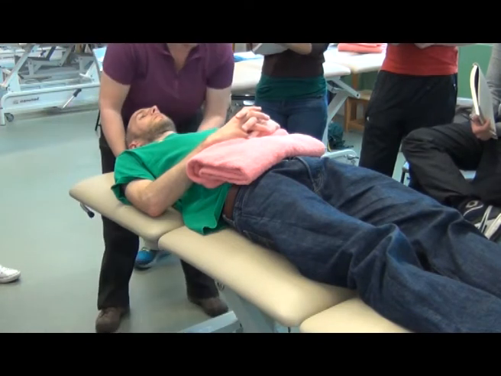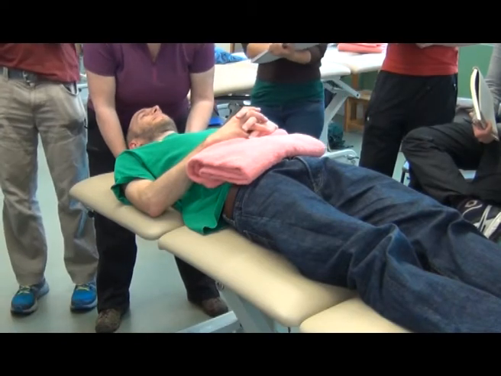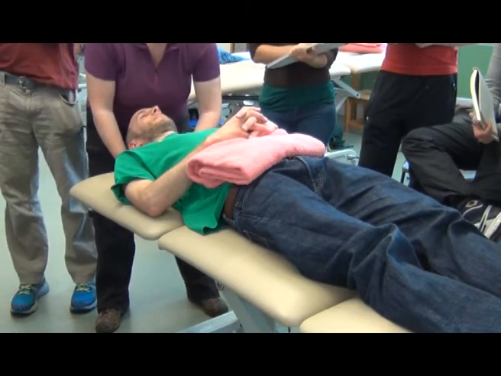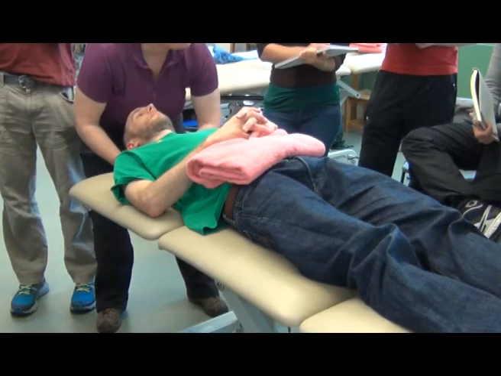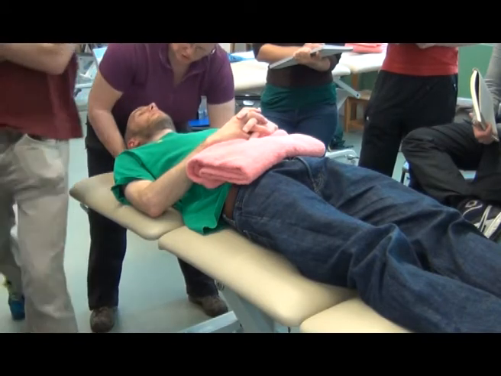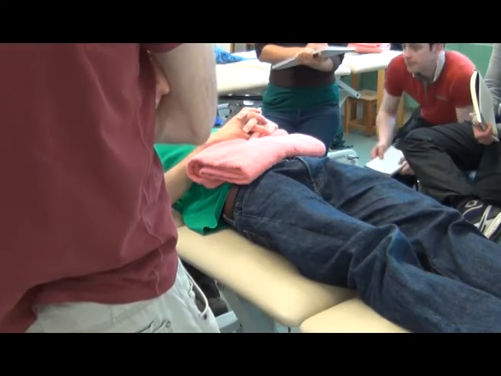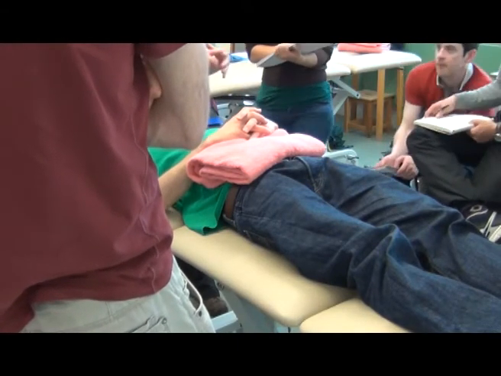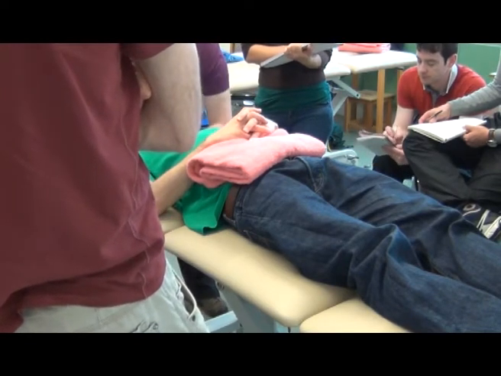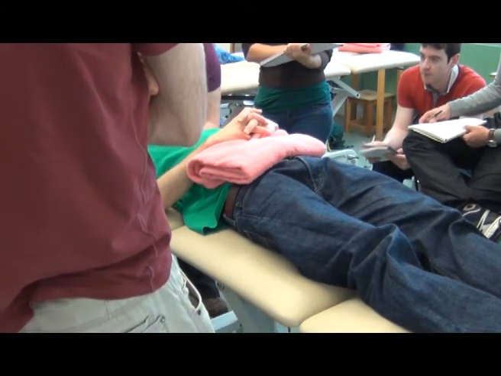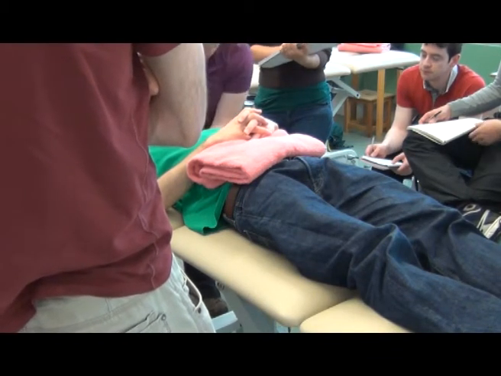Okay. So find the C2 spinous process. Okay, C2. Wow, there you go. And what I'm going to do is just give the C2 a bridge to sit on. So I'm just creating a bridge. So C2 is sitting on my index finger, the thrusting knuckle of my index finger. So there's C2. I'm just supporting it. I'm not trying to push too hard into it, I'm just supporting it.